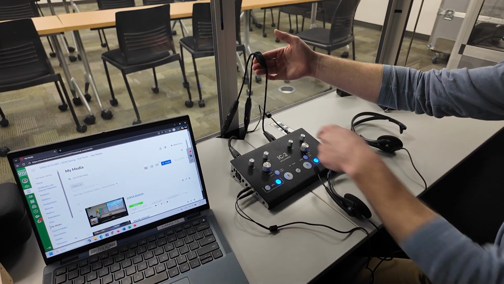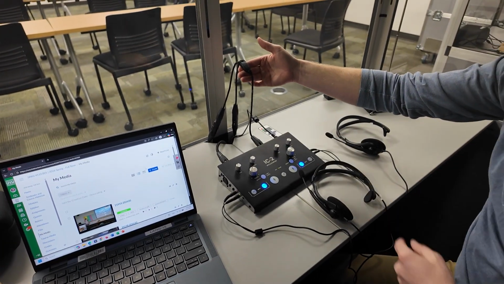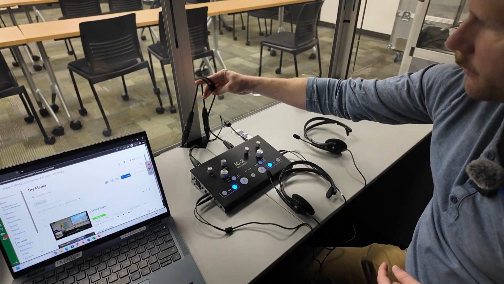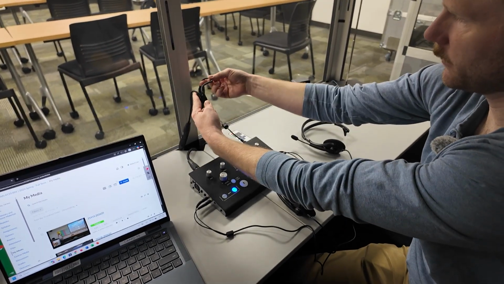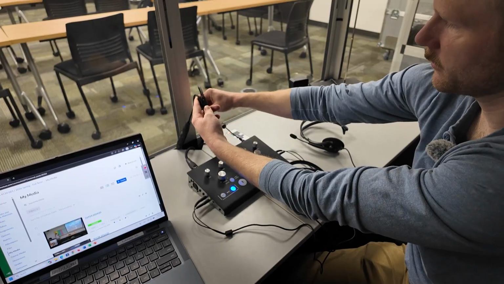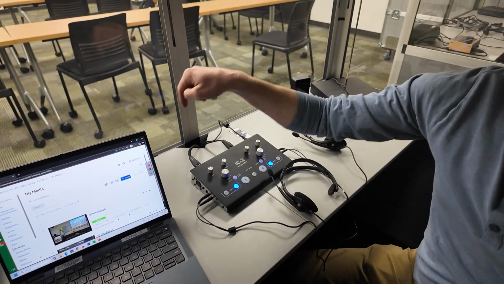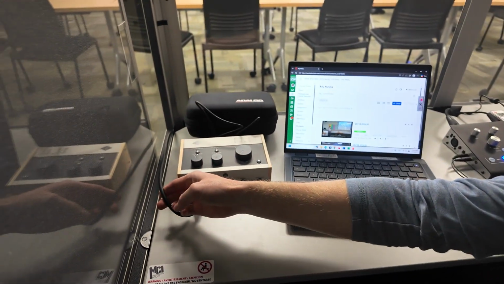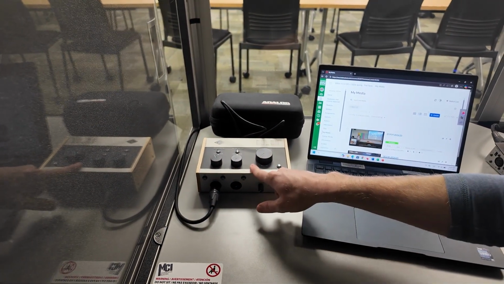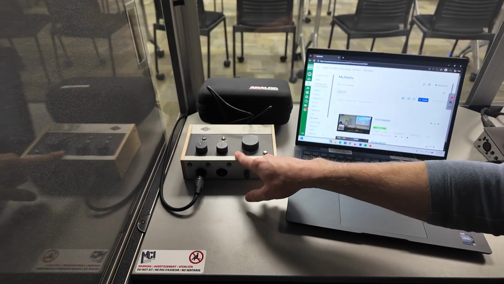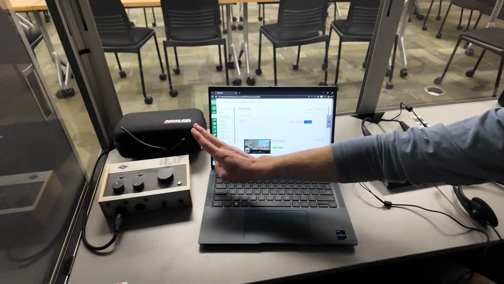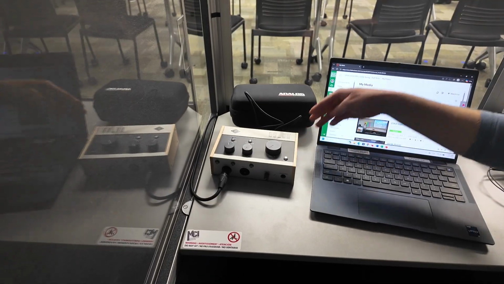What we have right here on the output of the interpreter console is a splitter. So it takes the signal and splits it into 2 different cables. This one's going to our transmitter, and this one is dropping under the table and coming out here to what's called an audio interface. Essentially, this allows audio to talk to our computer.